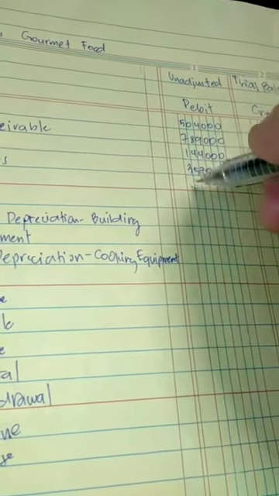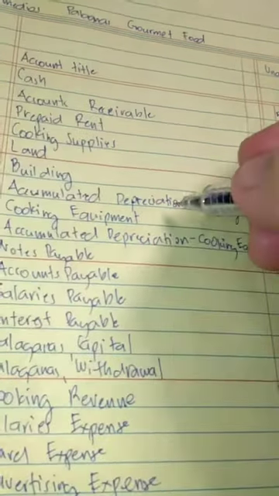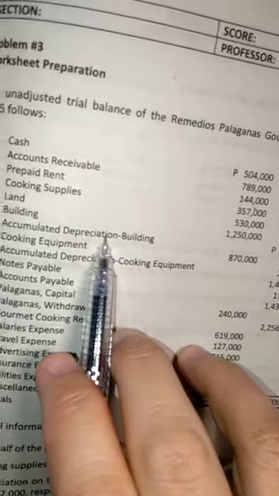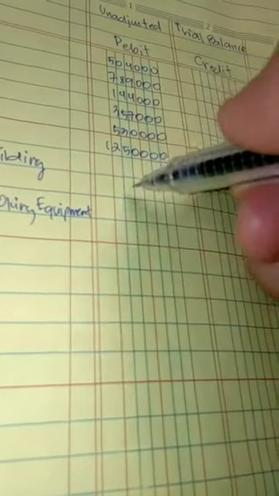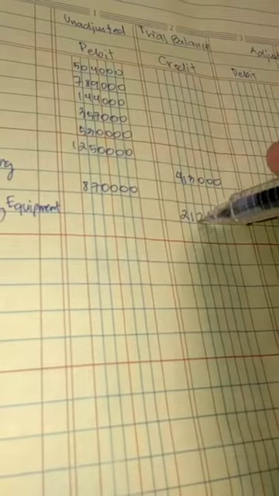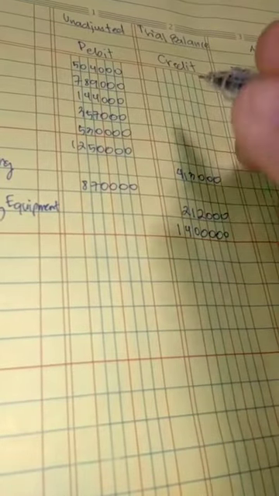So you will write land here. So 530,000. For the building, it is 1,250,000. And then for the accumulated depreciation for building, which is on the credit side, because as you can see, ito yun, no? Accumulated depreciation for building 413, so it's on the credit side. So you will write 413,000, and then so on and so forth, class. So write ko lang, ha. Okay, 870,000 for the cooking equipment, and then accumulated depreciation is 212,000, and the notes payable is 1,400,000.